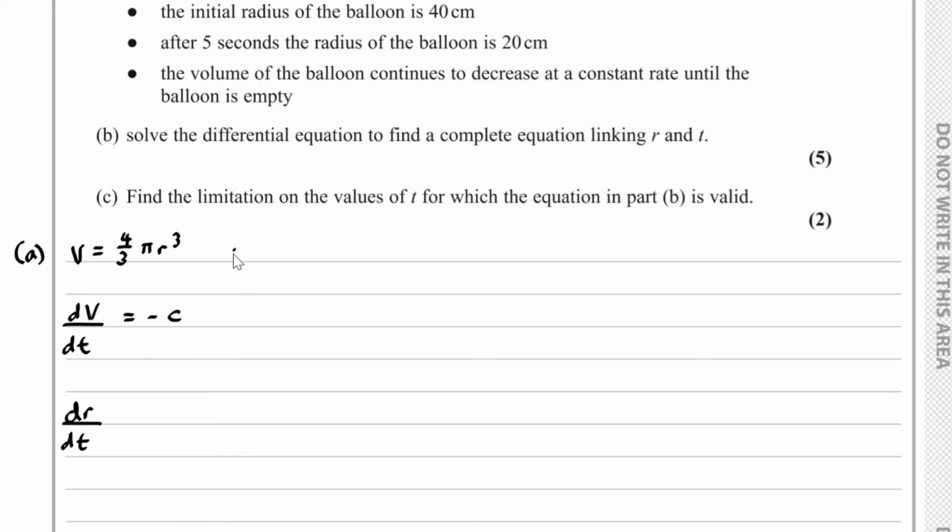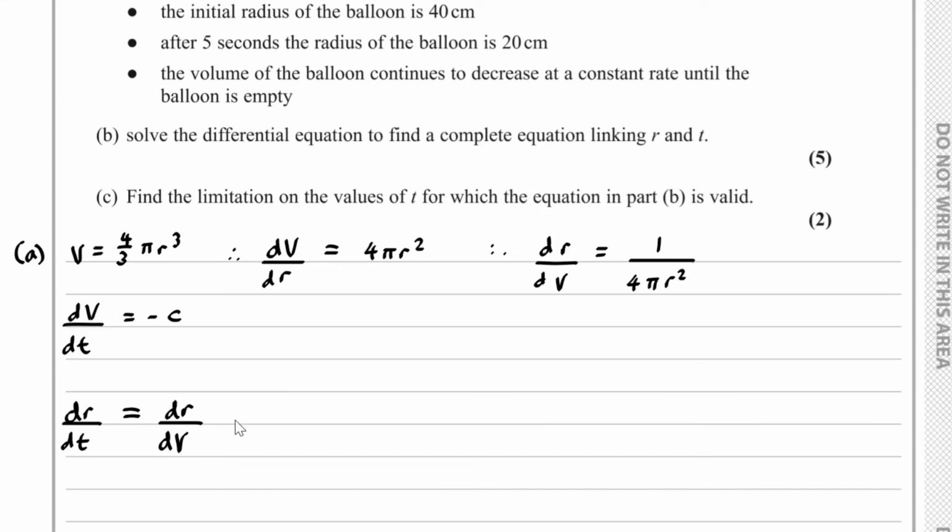Okay, so for us to do that, we can first of all find out what dV over dr is. dV over dr, that's equal to 4 pi r squared, and therefore dr over dV, that's equal to 1 over 4 pi r squared. And using the chain rule, dr over dt, that's going to equal dr over dV multiplied by dV over dt.